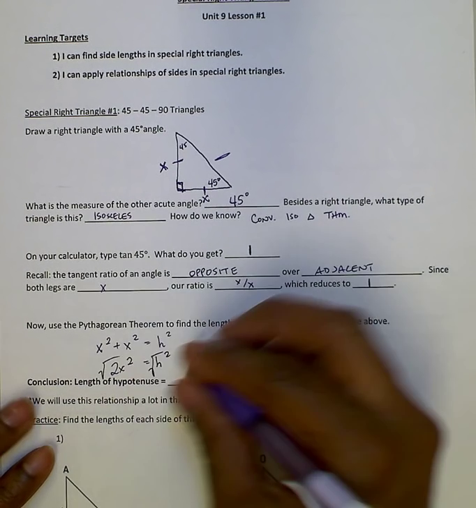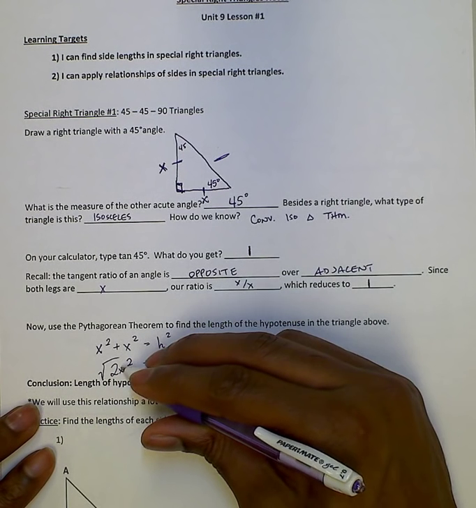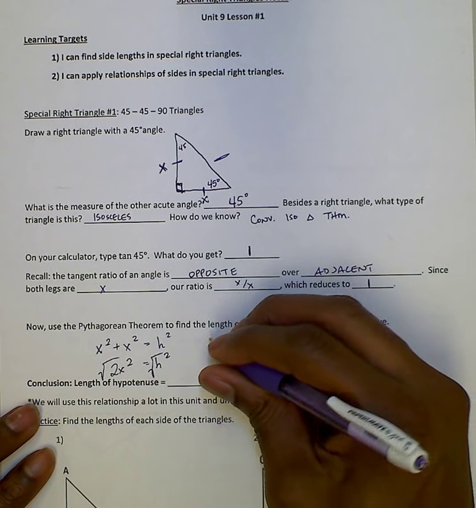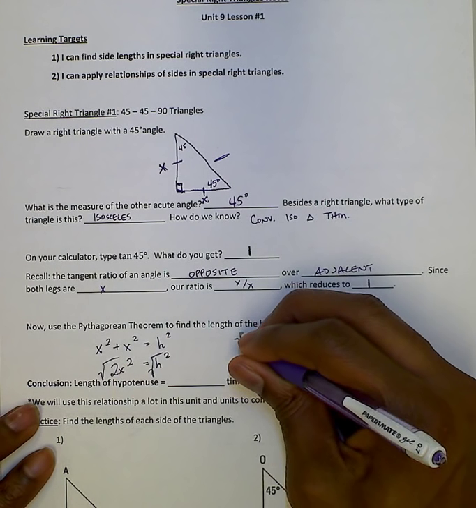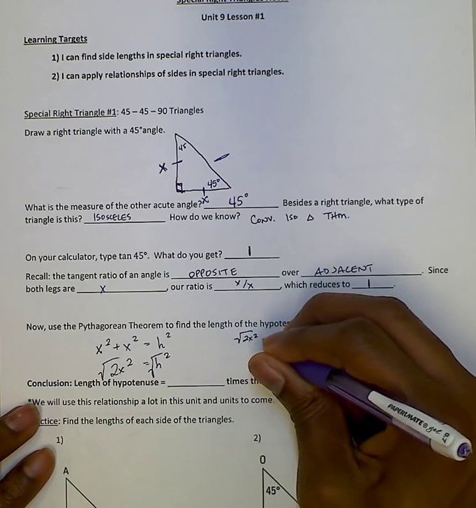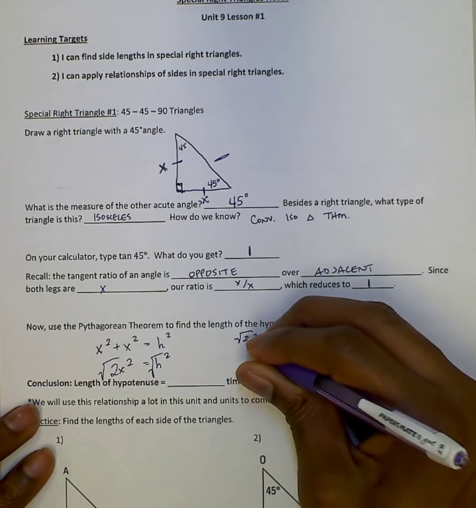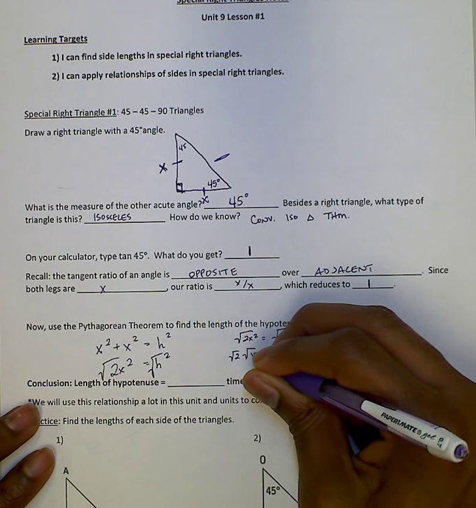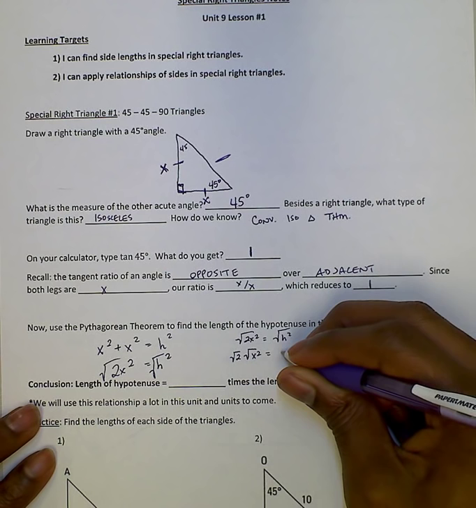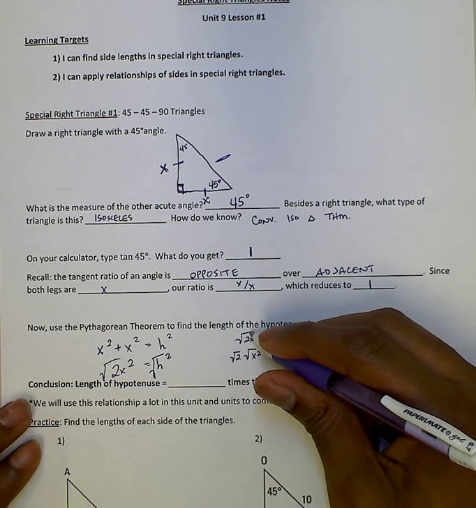Now this is a little tricky in the sense that we have 2x squared, and 2 isn't a perfect square. So I'm going to redo this left side a little bit. I'm going to write this up here and separate these two things so we can see what's happening. We know that radical 2 times radical x squared is the same as radical 2x squared.